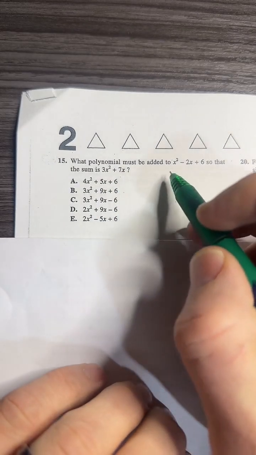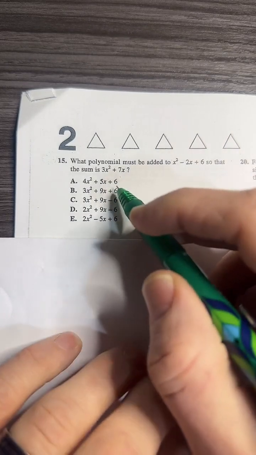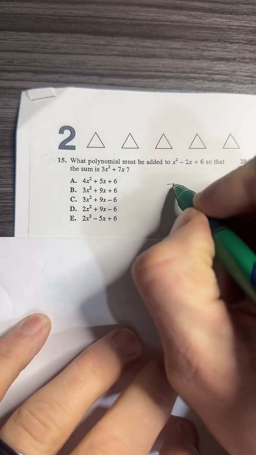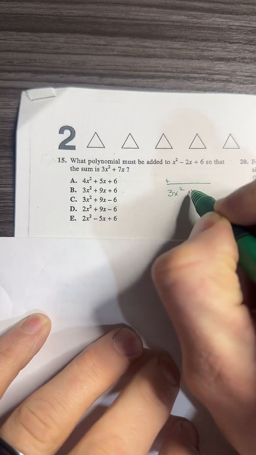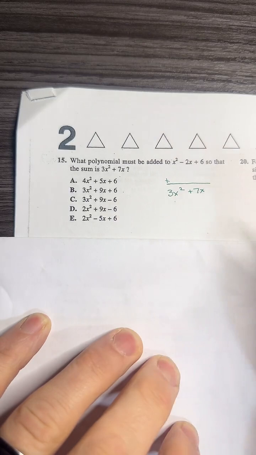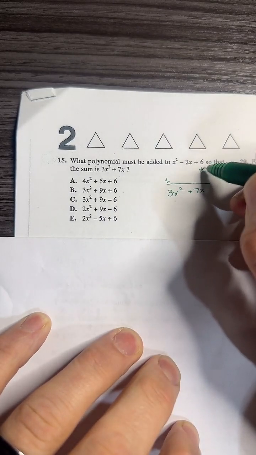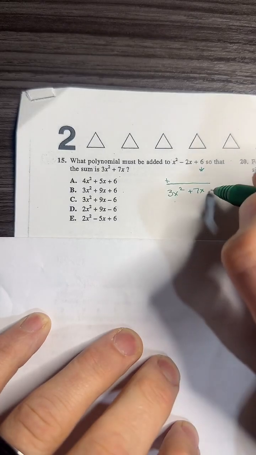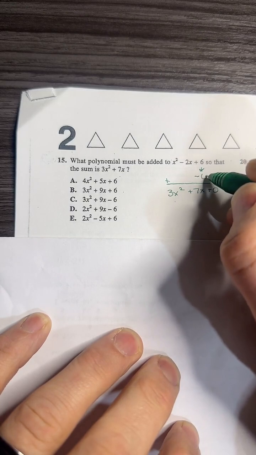What polynomial must be added to x squared minus 2x plus 6 so that the sum... So basically, I need to figure out what I need to add to this to get 3x squared plus 7x. All right, this isn't too bad. I've got plus 6 right here, and I need to get that to be plus 0. I've got no constant at the end, so I need that to be negative 6.